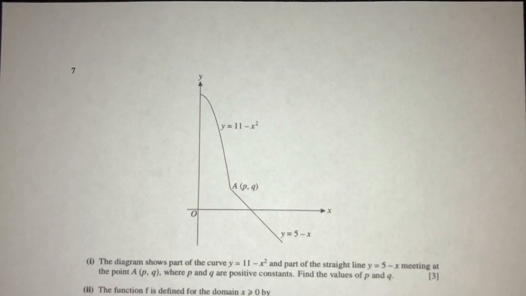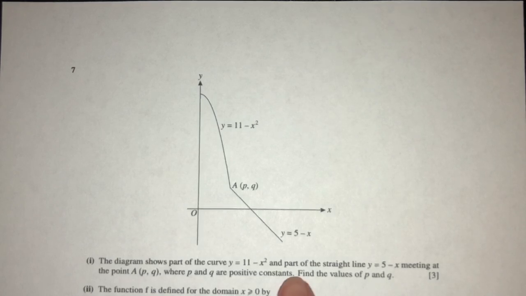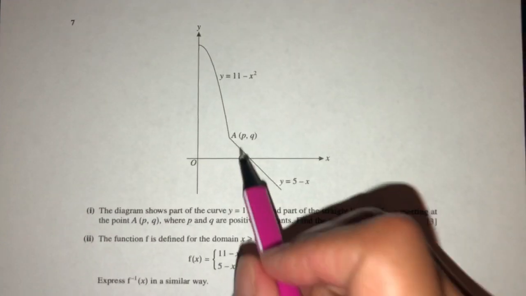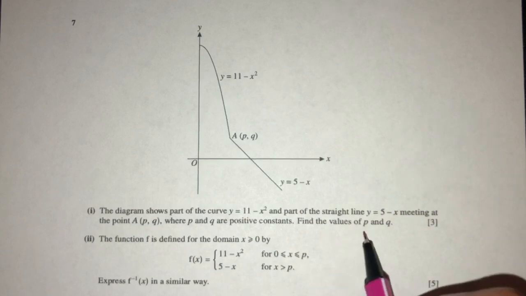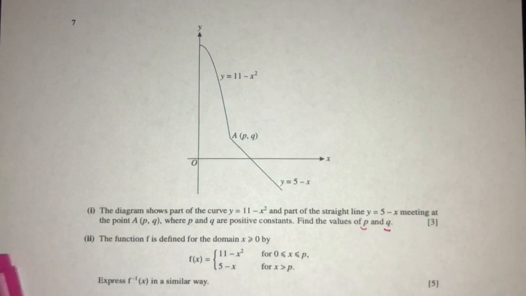The diagram shows part of the curve y equal to 11 minus x squared, and part of the straight line y equal to 5 minus x. So here we have a straight line, here we have a curve. They are meeting at the point A, which is (p, q) right here, where p and q are positive values, as we can see on the diagram. So we have to find the values of p and q. That's the first question. So how would you find p and q?